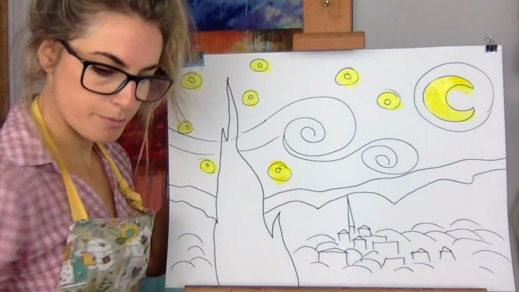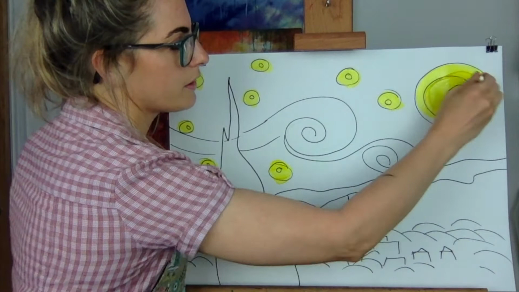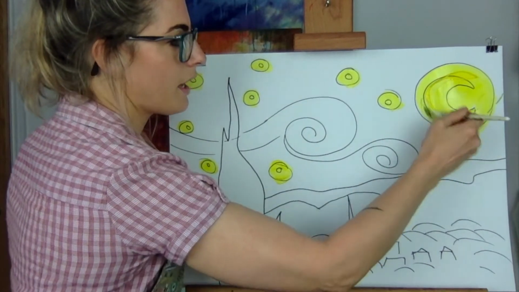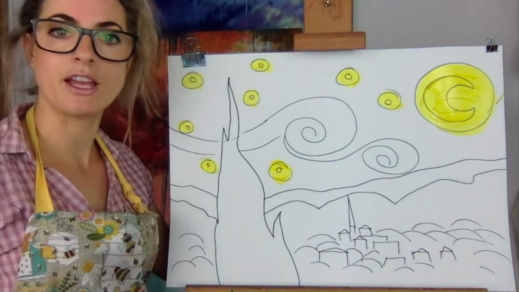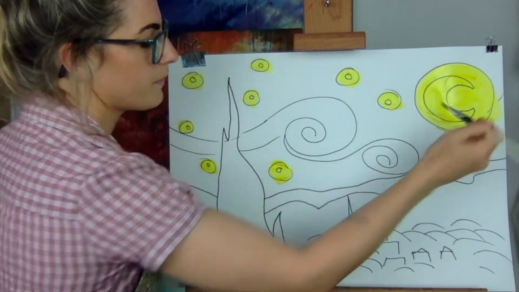Don't worry if it drips. I'll probably go round the yellow. So all this can be yellow. And I'm not even doing it carefully, am I? I'm doing it quite messy. So don't worry, it's fine.